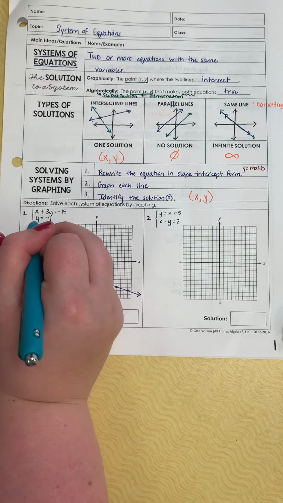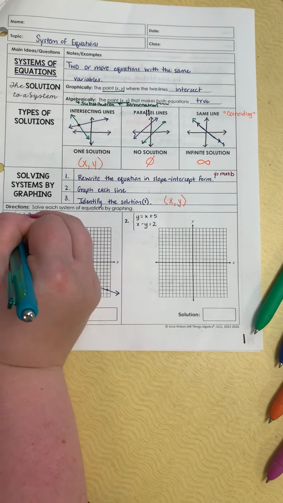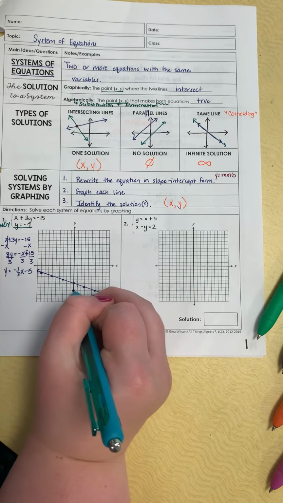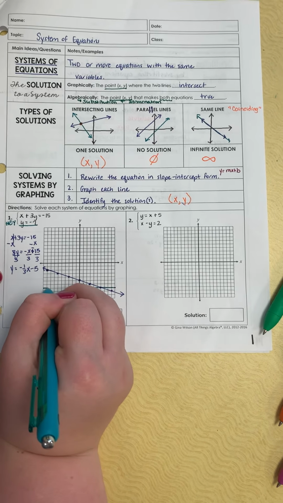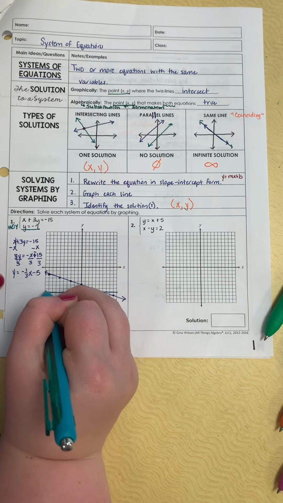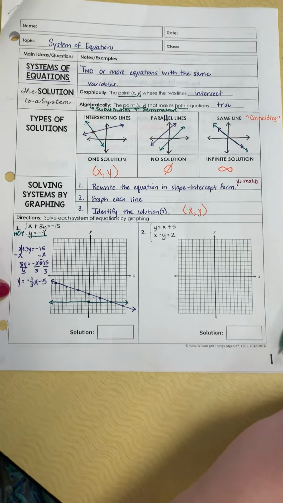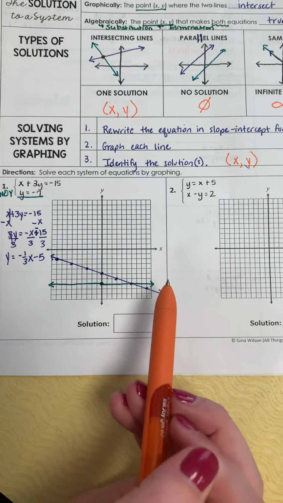Okay, our second line is y = -7. So you all know that line should only touch the y-axis at -7. Remember that every y value of that line is going to be -7. So that line basically says y is -7 at every single point on the line. And that is an example of a horizontal line. So notice I drew a horizontal line at -7.